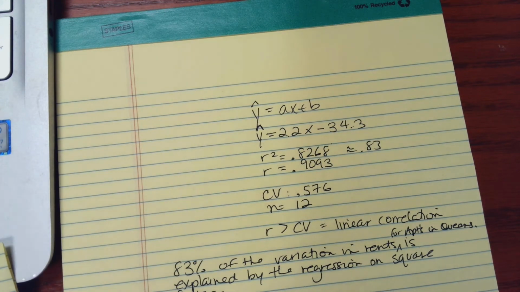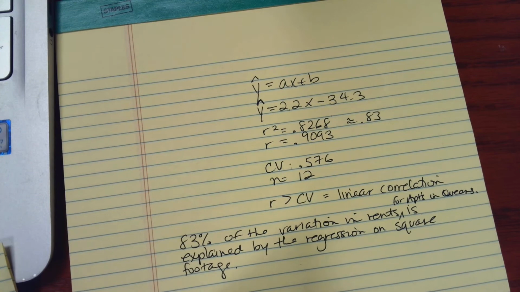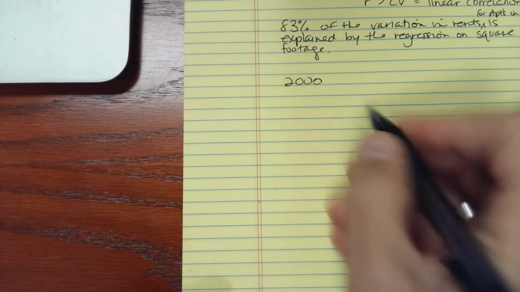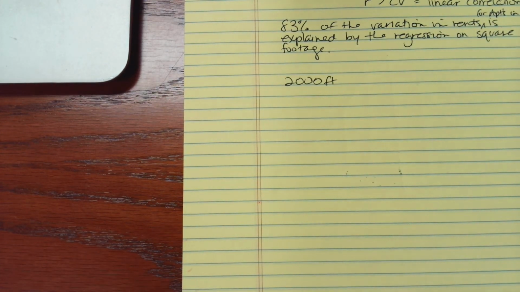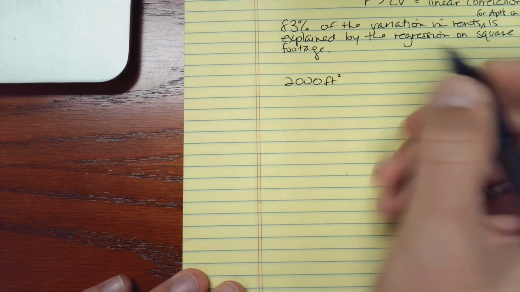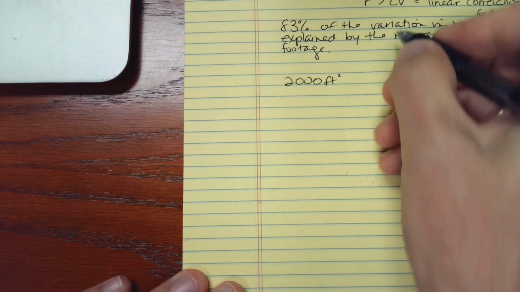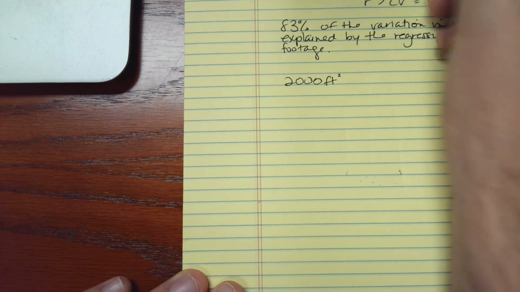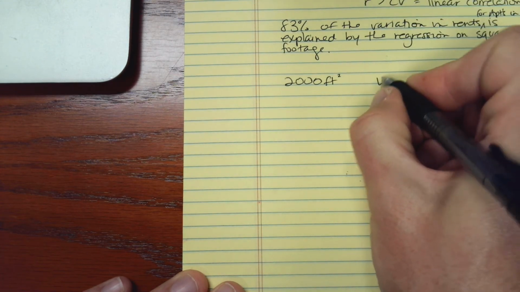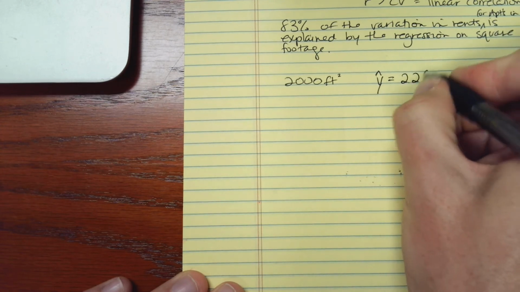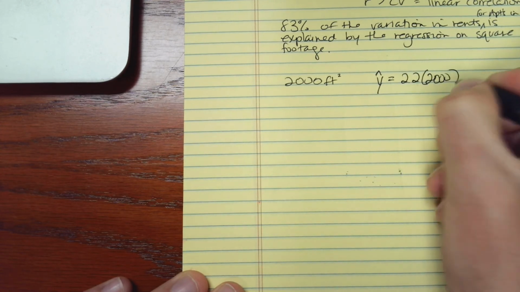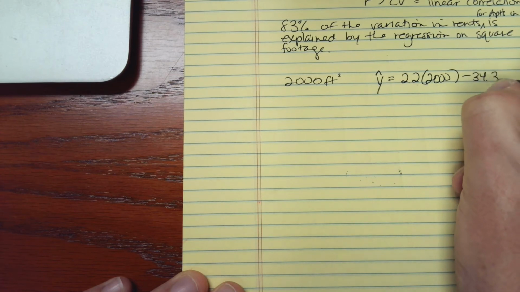All right, so now let's use this regression equation. What if we had an apartment that was 2,000 square feet? And we want to say, well, what would be the market rate for an apartment of this size in Queens? So I'm going to evaluate this function and say, the predicted rent for an apartment of this size would be 2.2 times that square footage minus 34.3.